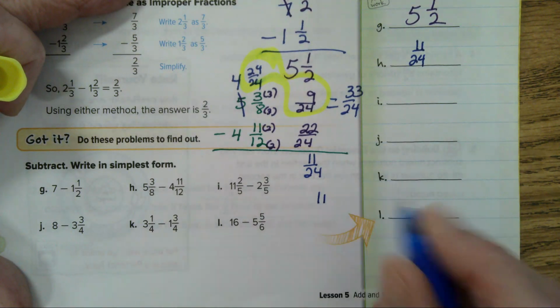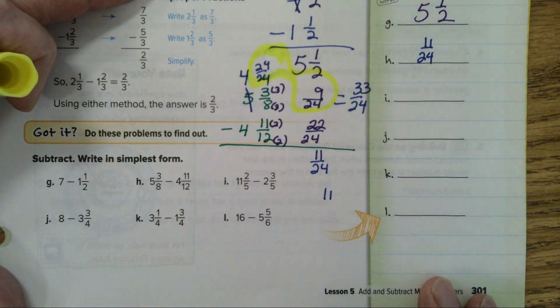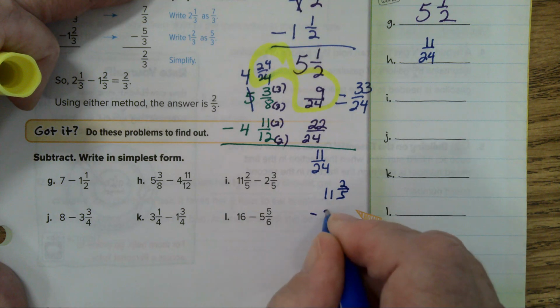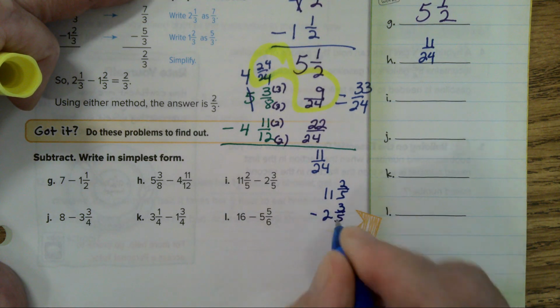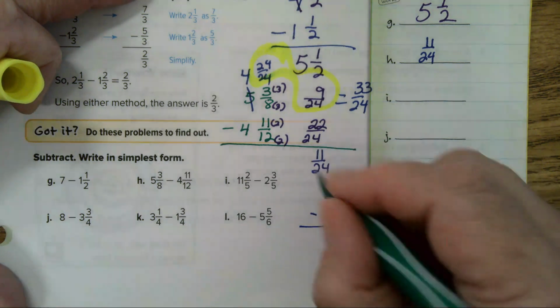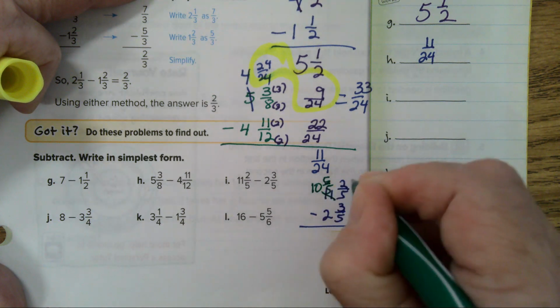11, guys, you're losing your homework classwork time. 11 and 2/5 minus 2 and 3/5. We have the same denominator, but 2 can't subtract 3. Help, help. I will help you. It turns into 10 and 5/5.